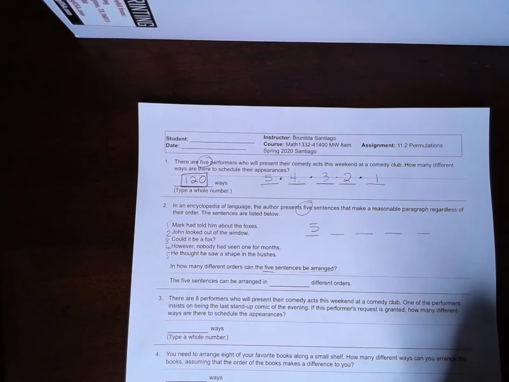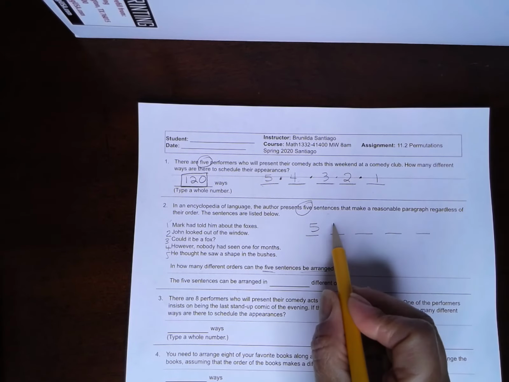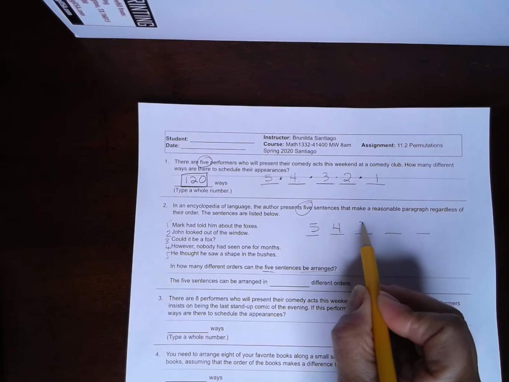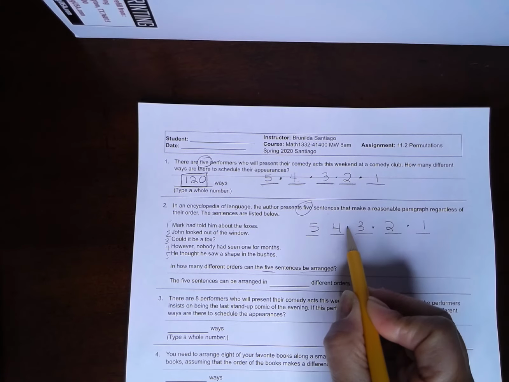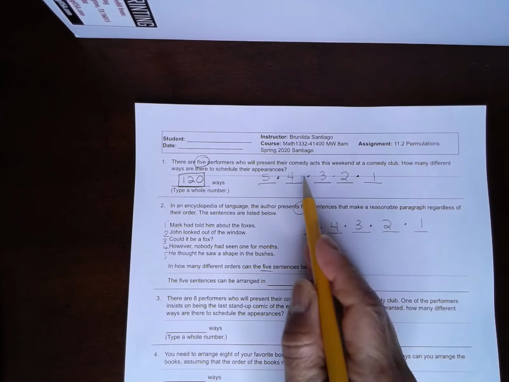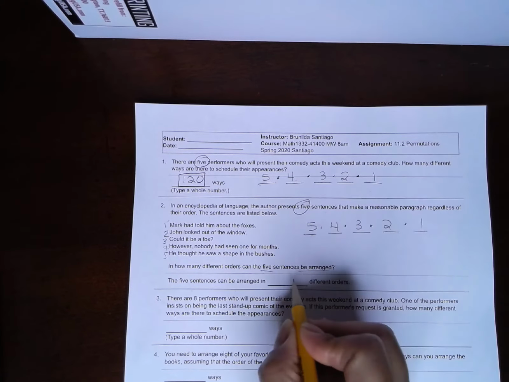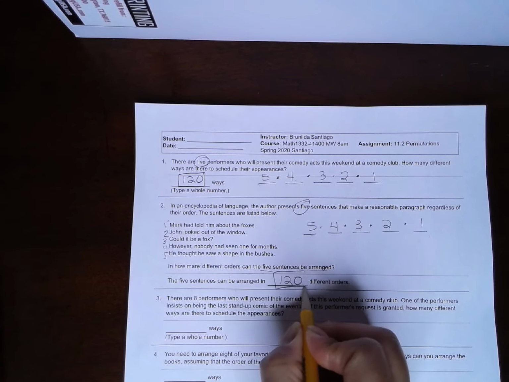So you have 5 choices, or 5 sentences to choose from to start with. Then you go down from there. 4, 3, 2, 1. As you choose or use the sentences, your choices will go down. So these are the same numbers that we used on number 1. So therefore, we should get the same answer, 120. Number 3.